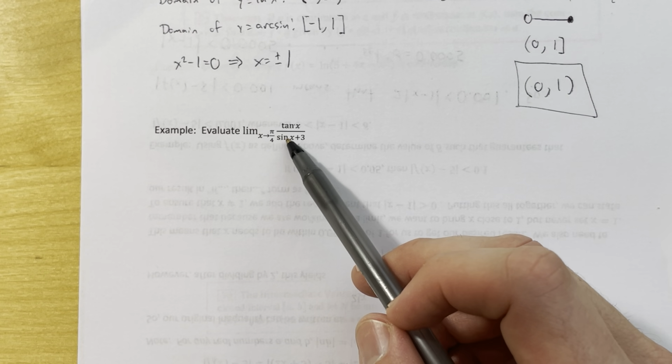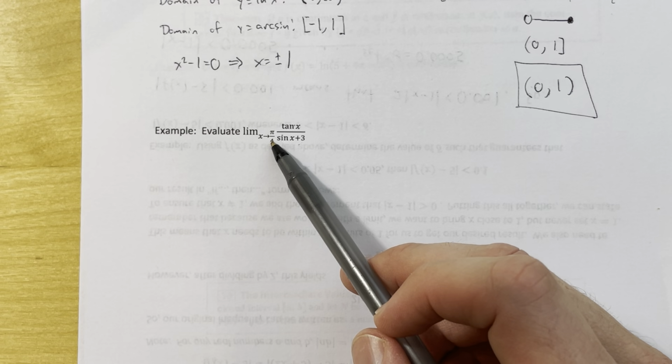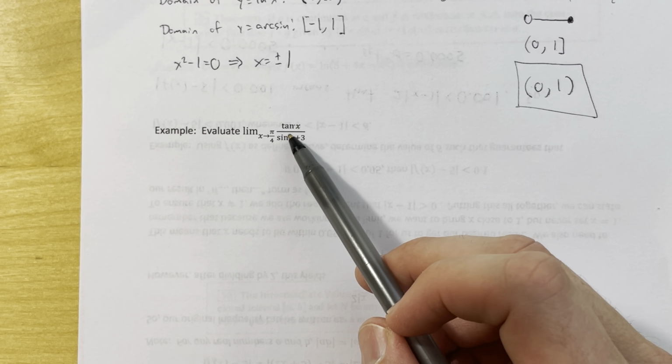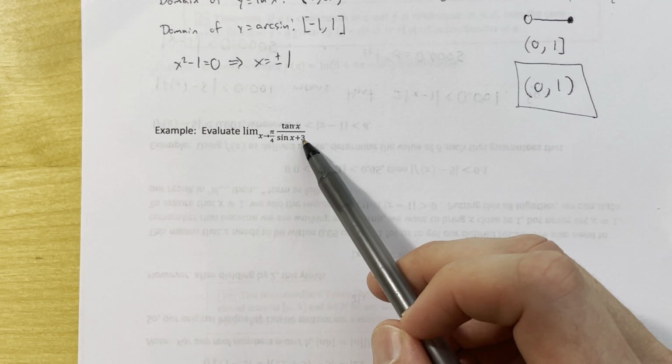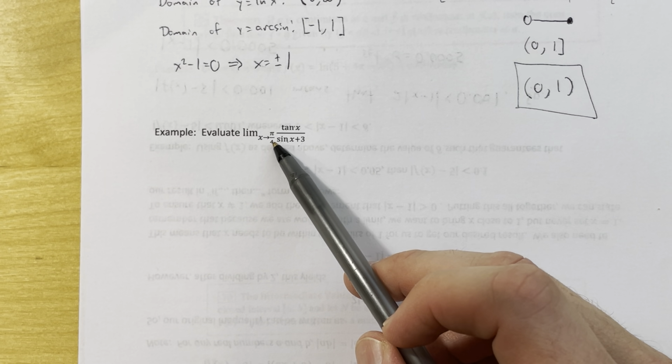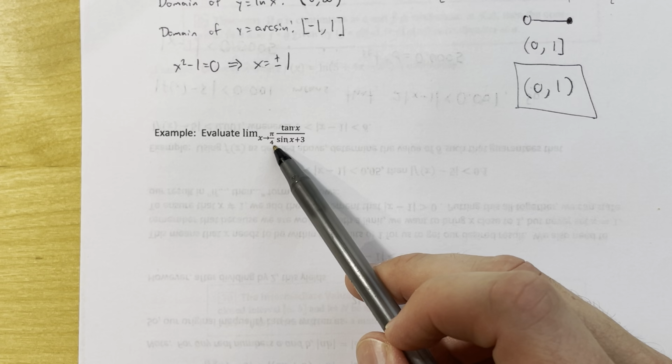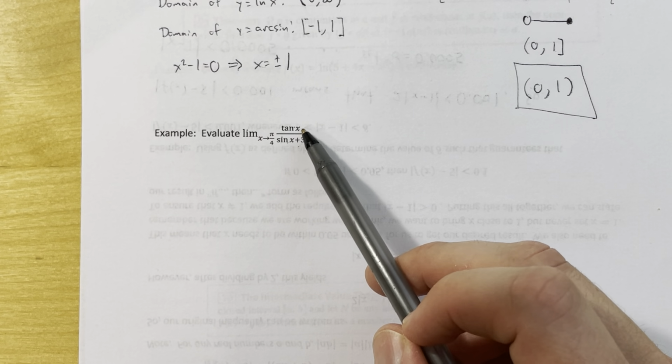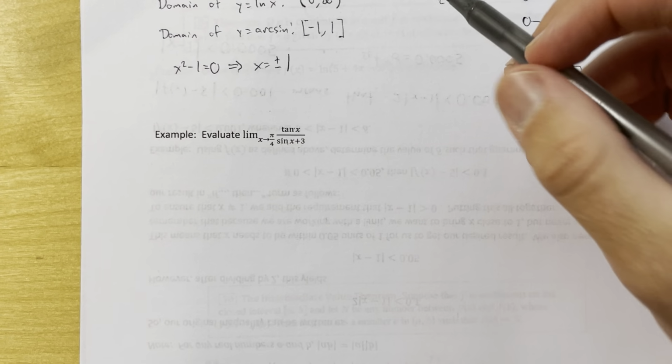So if pi over 4 is in the domain of all of these functions here, and it's not going to cause me to divide by 0, then this function is continuous at pi over 4, which means my limit can be evaluated just by plugging pi over 4 directly into this.